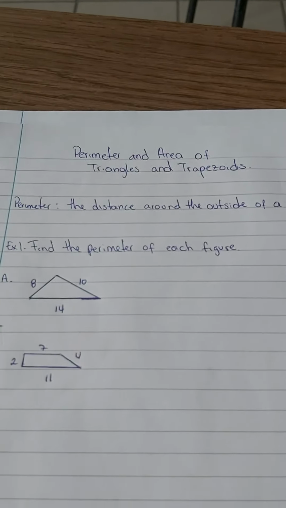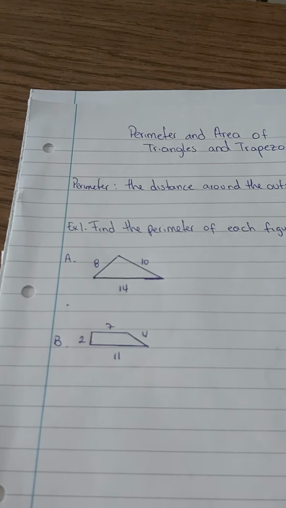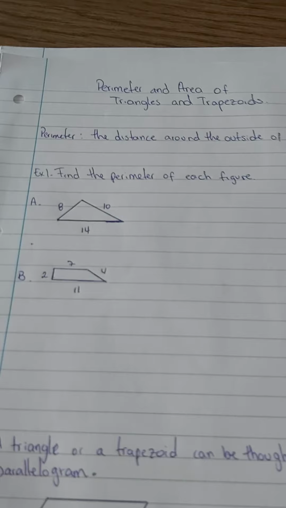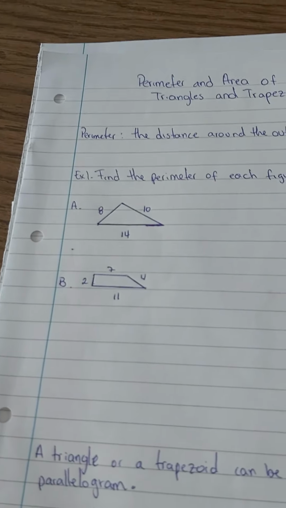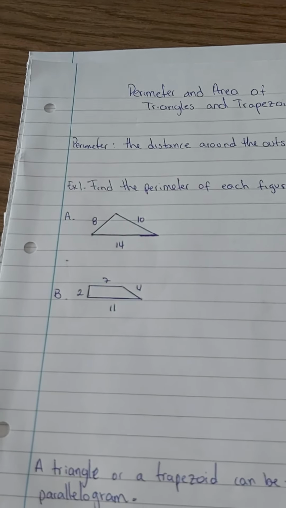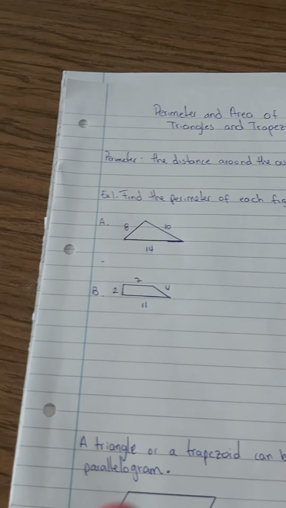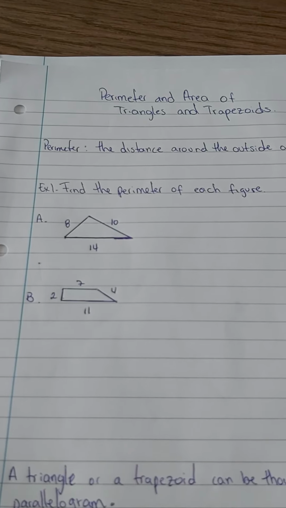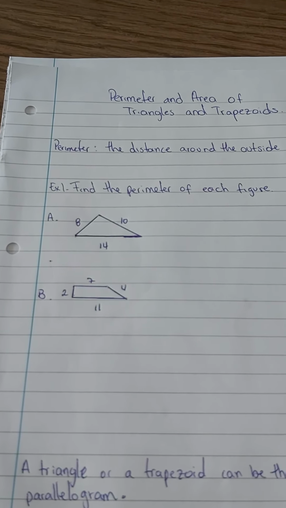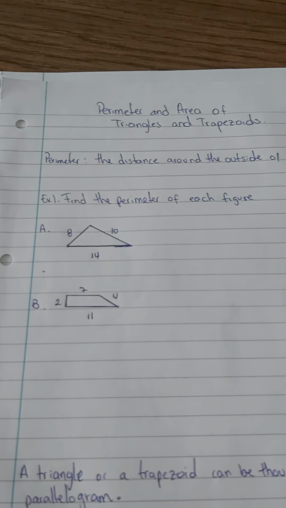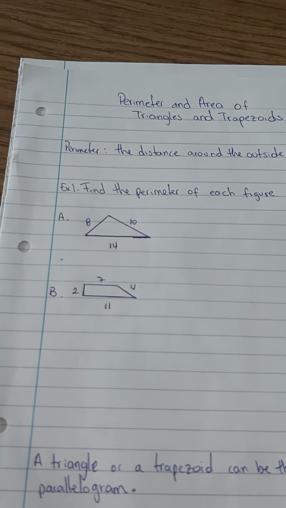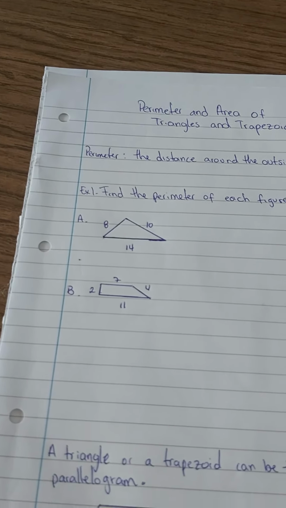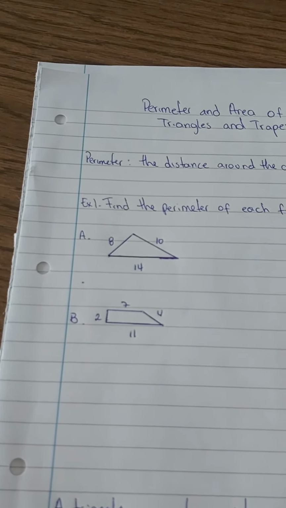outside of a figure. So if we look at example 1, they are asking us to find the perimeter of each figure. Notice, part A, we have a triangle, 3 sides, and part B, we have a trapezoid, okay? Remember, by definition, a trapezoid is a quadrilateral with one pair of parallel lines, just one pair. In this case, those parallel lines will be the bases of the trapezoid.